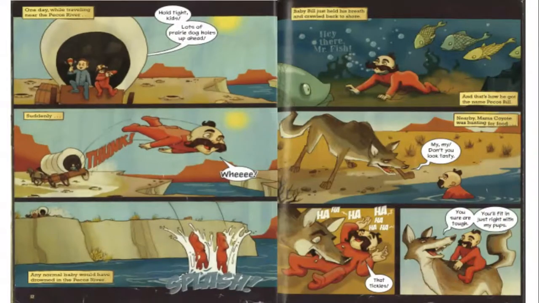One day, while traveling near the Pecos River, hold tight, kids, lots of prairie dog holes up ahead. Suddenly, ka-dunk, wee. Any normal baby would have drowned in the Pecos River. Splash. Baby Bill just held his breath and crawled back to shore. Bloop, bloop. Hey there, Mr. Fish. Bloop, bloop, bloop.